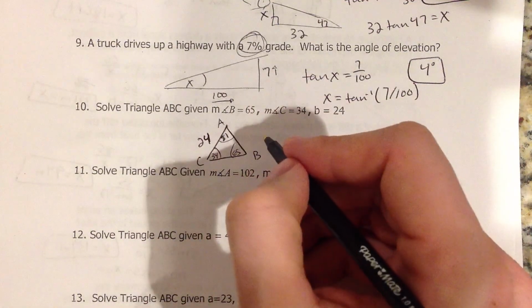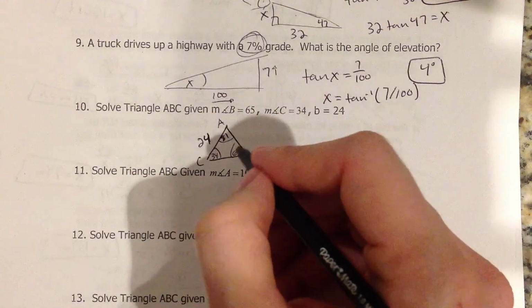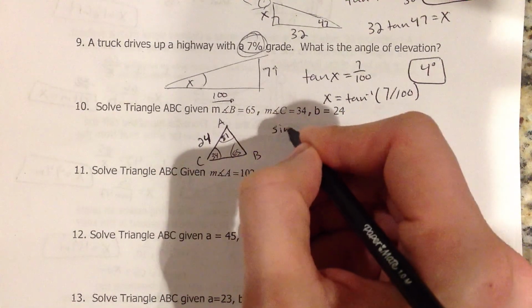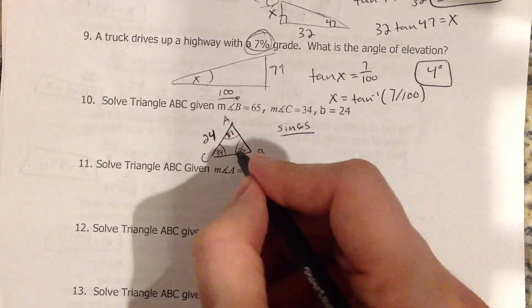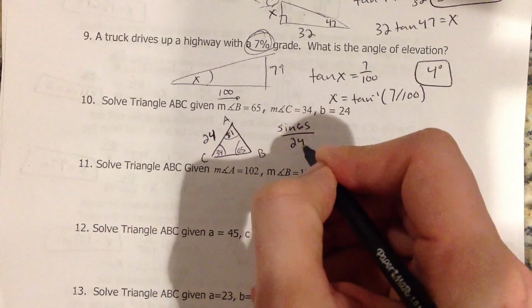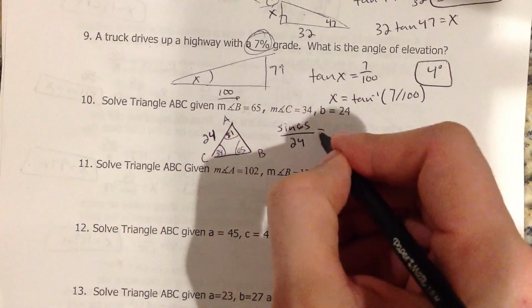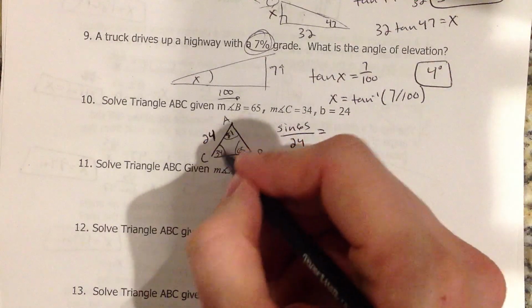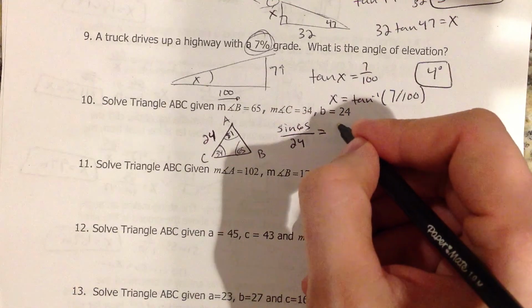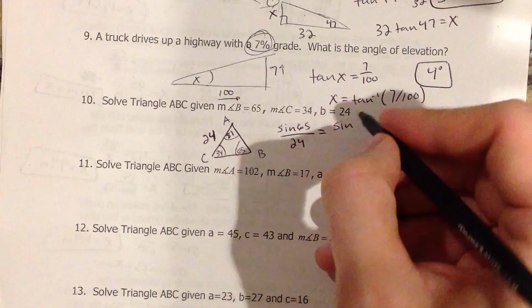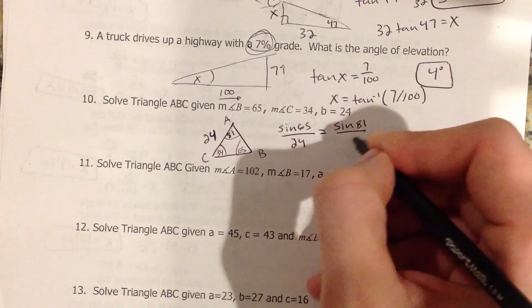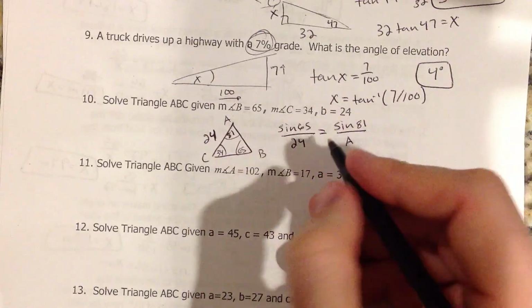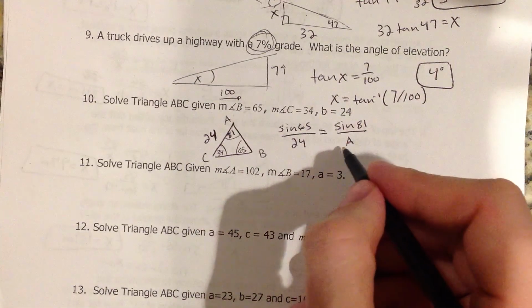Then we're going to use the law of sines. So I'm going to take the sine of 65, which is B, over 24, which is side b. And this ratio is going to set up for A and C. So I have both of those angles. So sine of 81 is going to go with A, and this will give me side a once I solve.